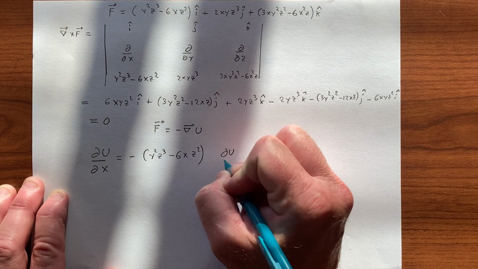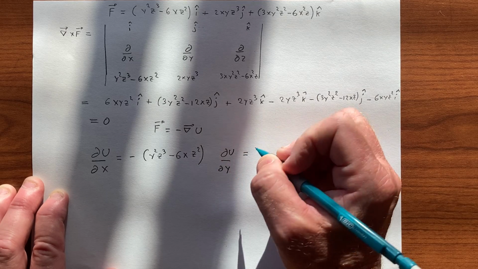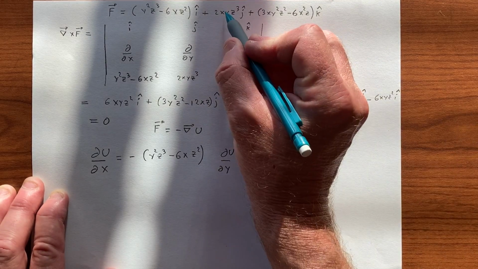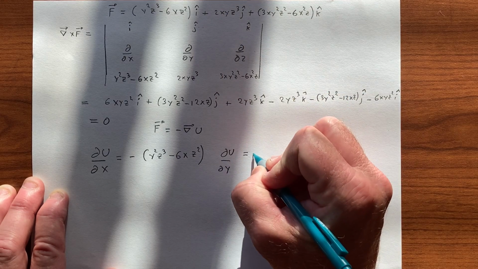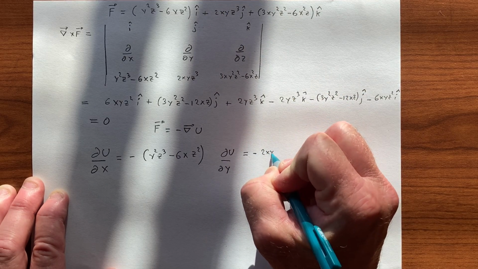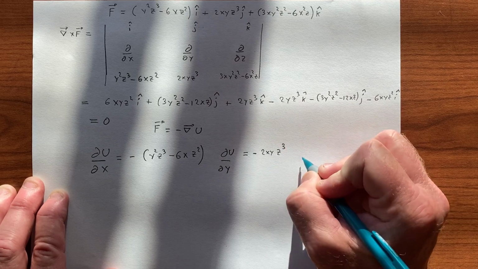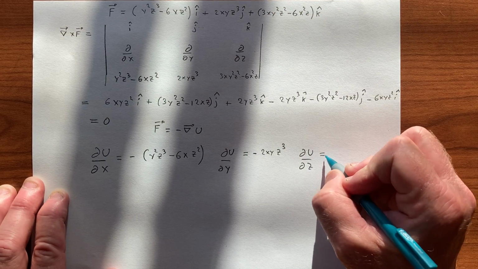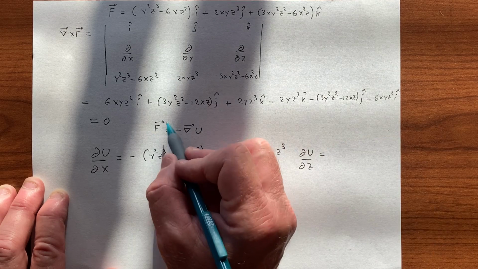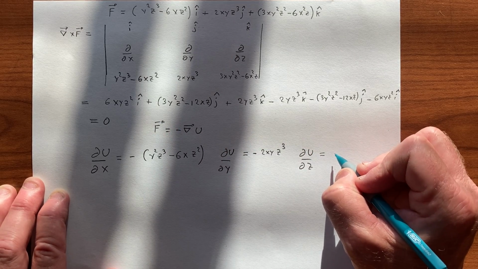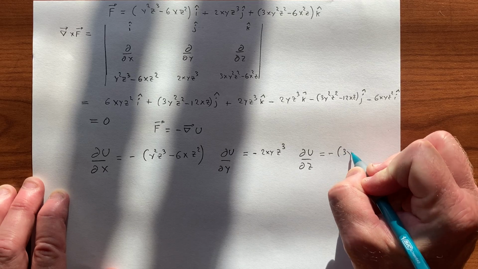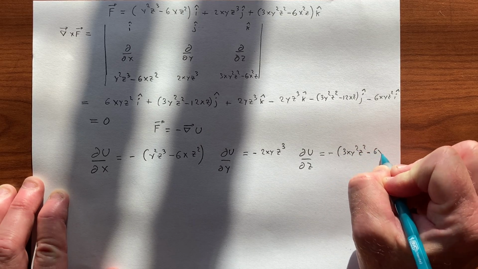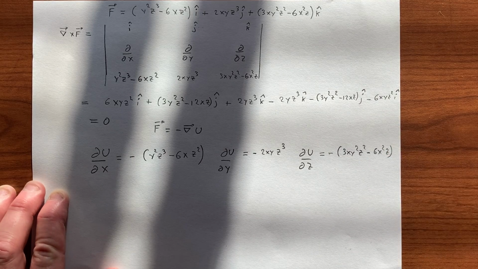And du by dy has to be this with a minus sign, minus 2xy z cubed, and du by dz has to be minus that for F to be related to U in that way. So this has to be minus 3xy squared z squared minus 6x squared z.